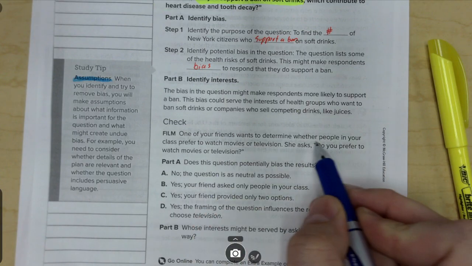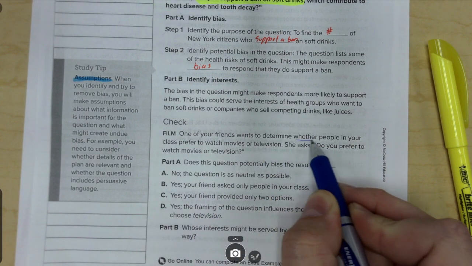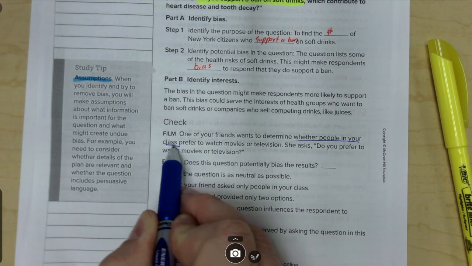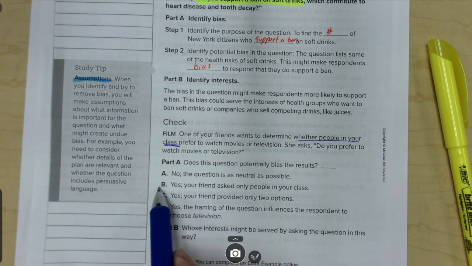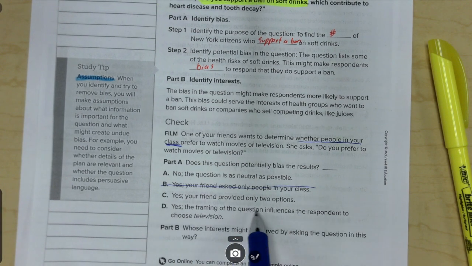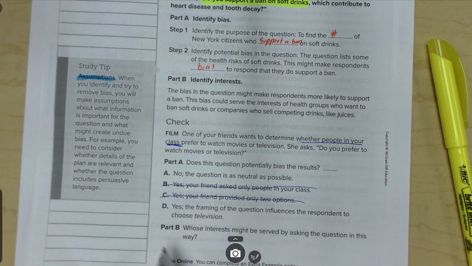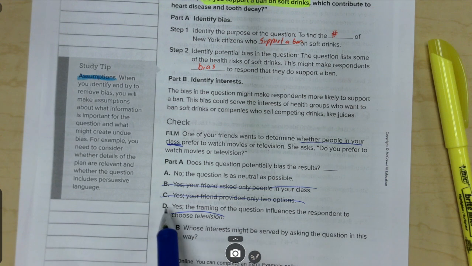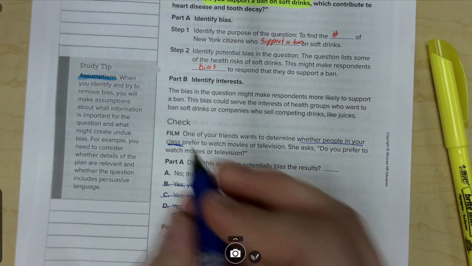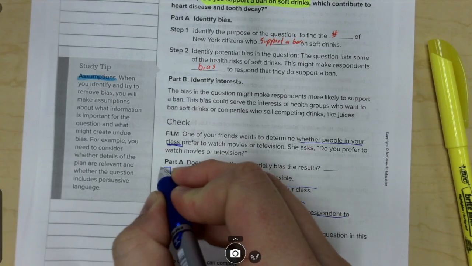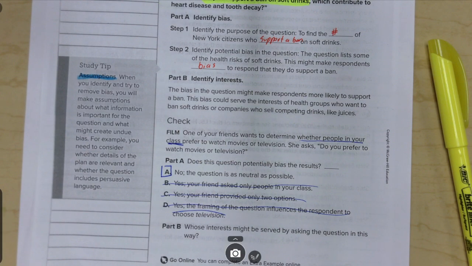And the reason why we're going to say it, what do they want to determine? Whether people in your class. So, friends provided only two options. That's fine. They had to pick one. The framing of the question, no, it doesn't. There's nothing that puts bias over to television over the other. So no, this is a good question.